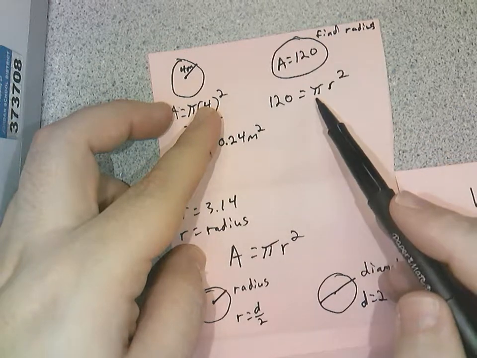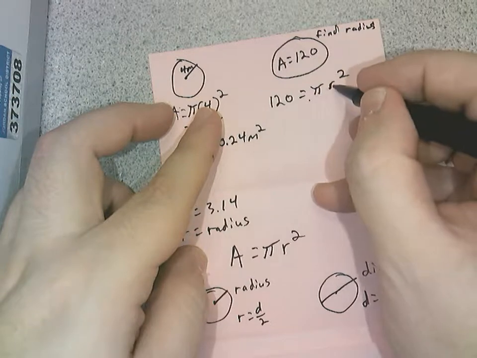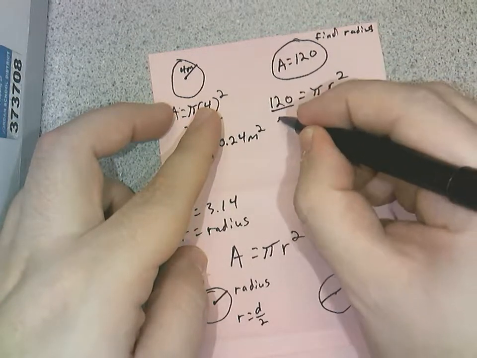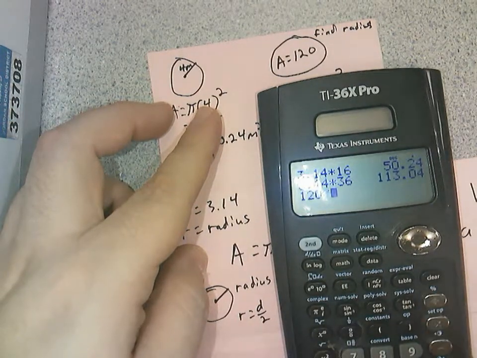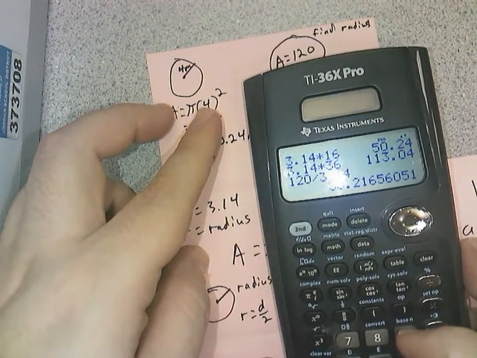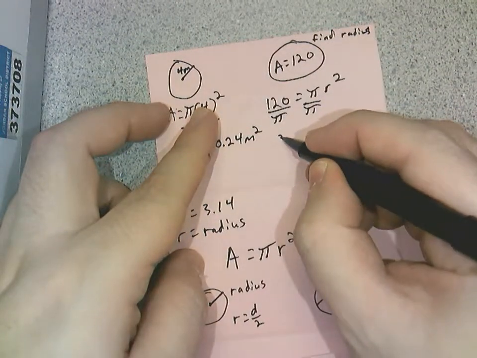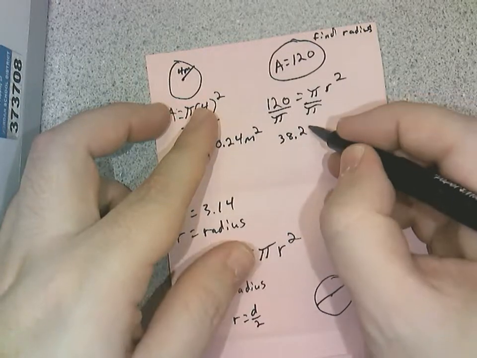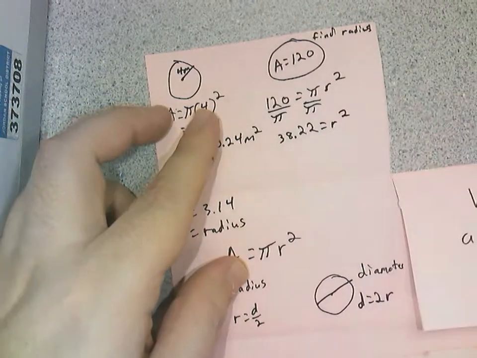So to do that, I need to get rid of this pi. So pi is multiplying with the radius, so to undo it, I would divide. If I divide that side by pi, I have to divide this side by pi. So I'm going to take 120 divided by 3.14, and that gives me 38.216 and so on. So I'm going to round to the nearest hundredth, so 38.22 is equal to radius squared.